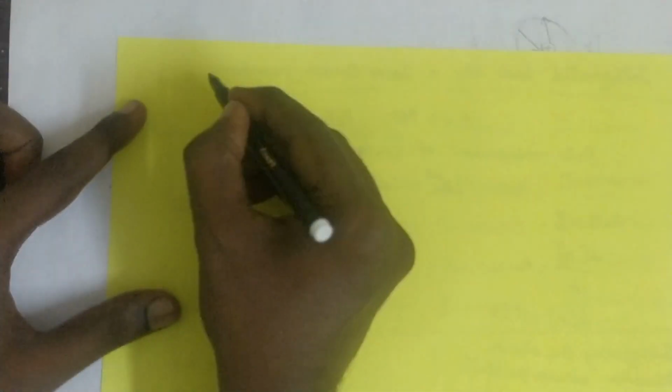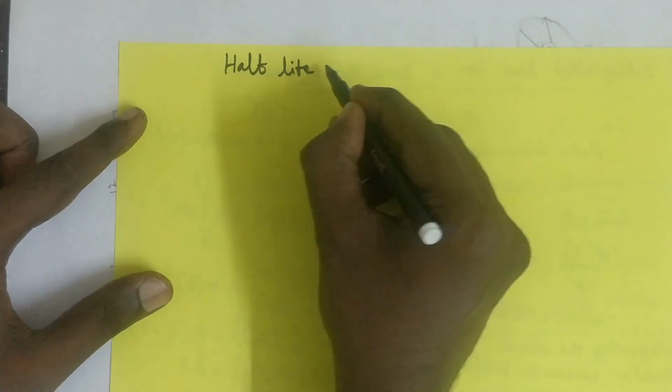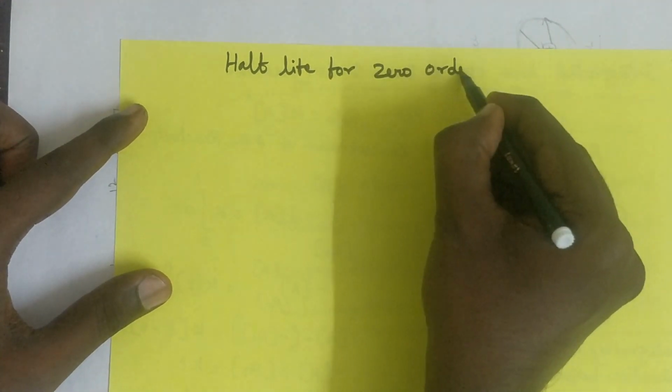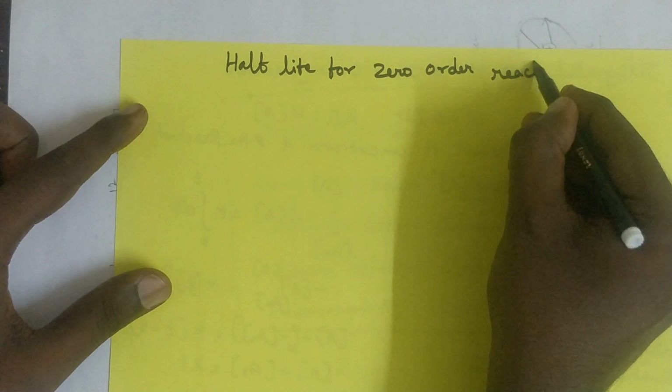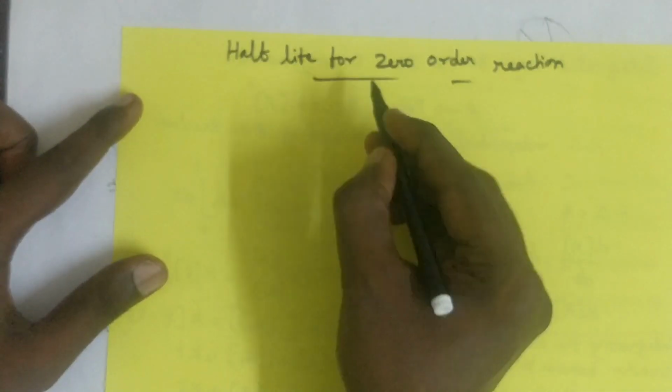Next we calculate the half-life for a zero order reaction. The definition we already studied in first order, so no need to repeat; study the definition.